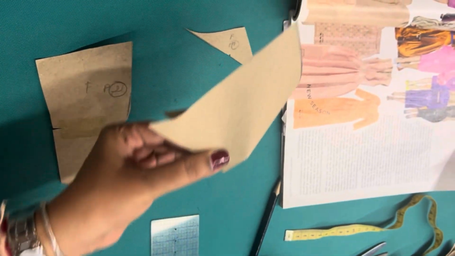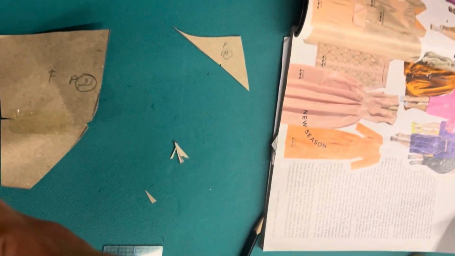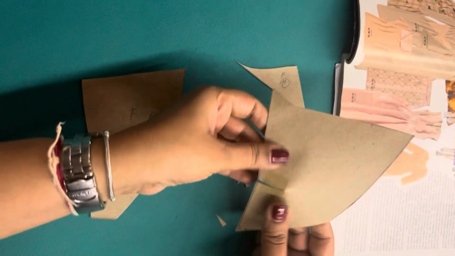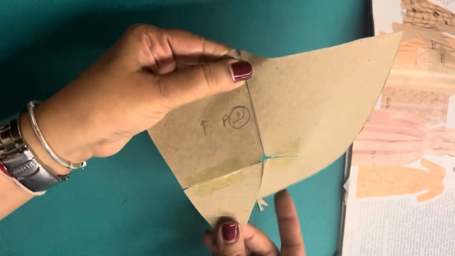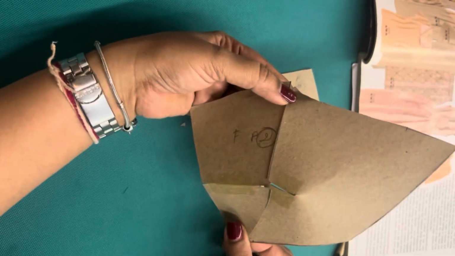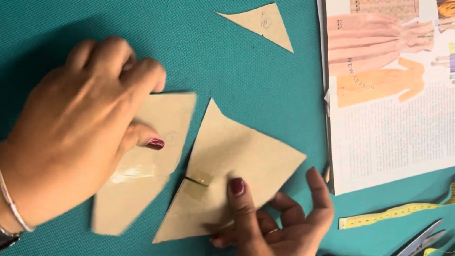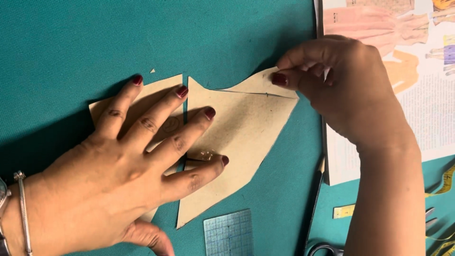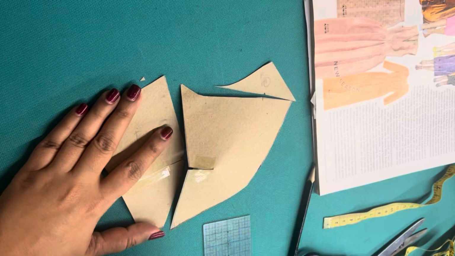Just put a tape so we see the whole formation. It could be a bit closer. So this is how you will sew. You will sew this up first, right? This will be one pattern. No dart over here. This is your dart, and this is your other piece which will be joined here. This is what your pattern will look like.